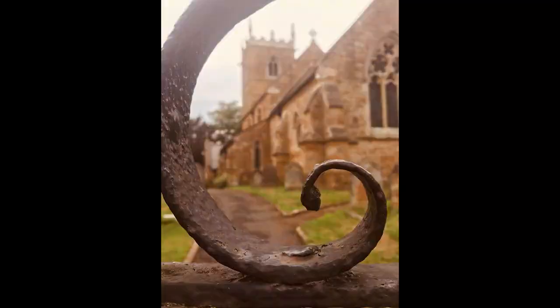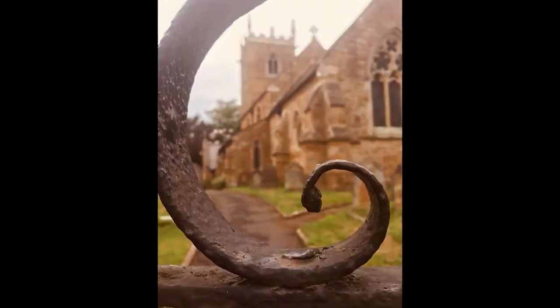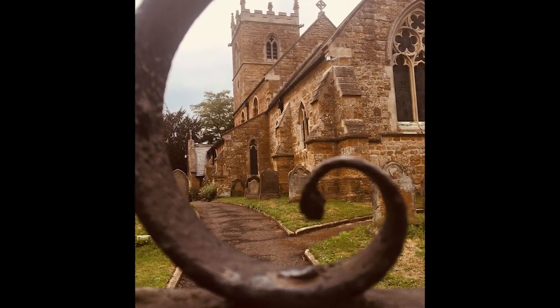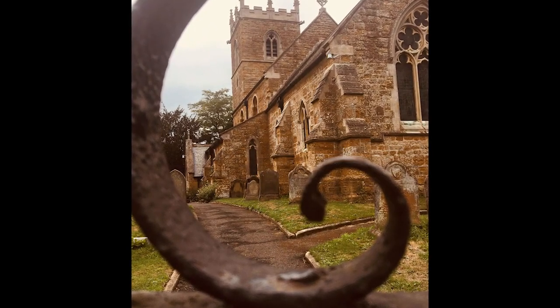So often you will see pictures of churches that are in focus with lovely blurred grass and flowers in the foreground. Or because a lot of churches have very decorative gates, you can take a photograph of your church through that gate and choose whether to have the gate in focus or the church in focus. And again, my advice would be to try both, and then when you get home, see which one you prefer.